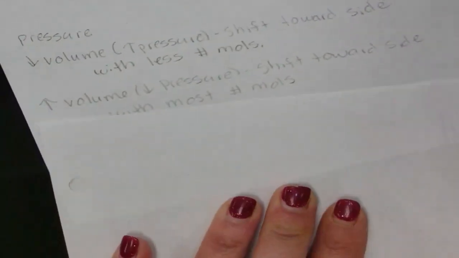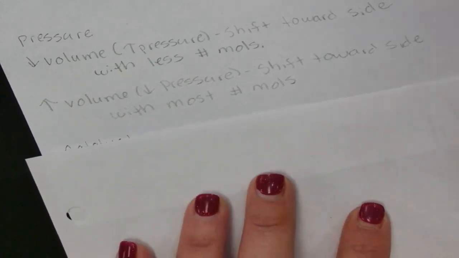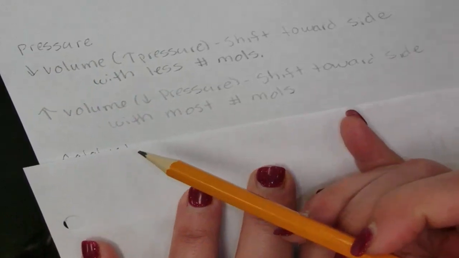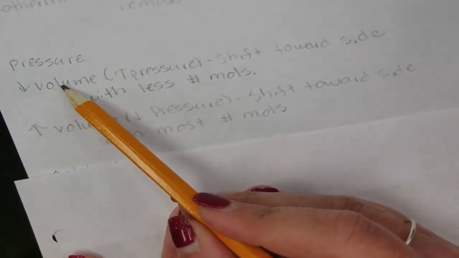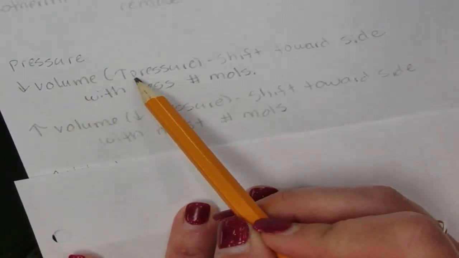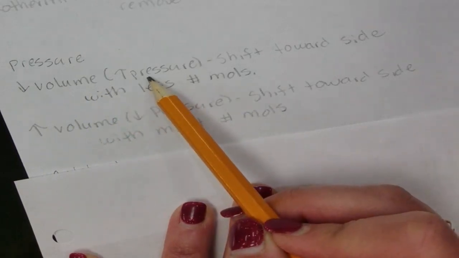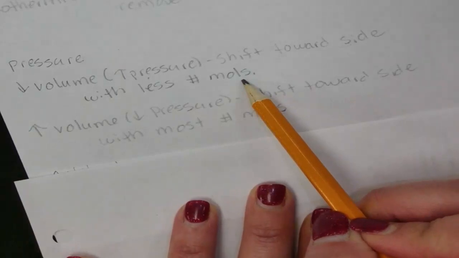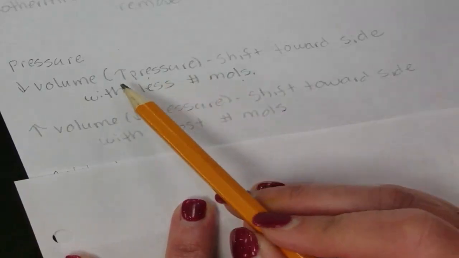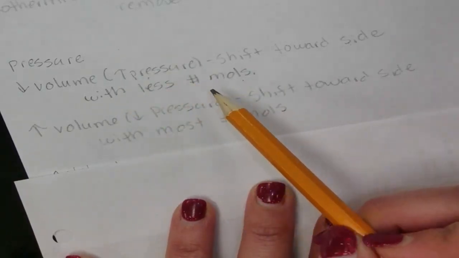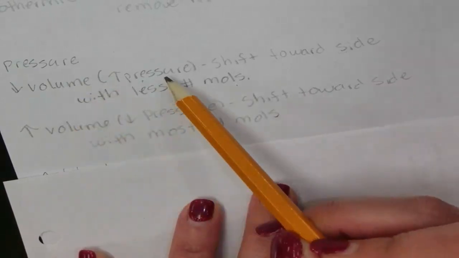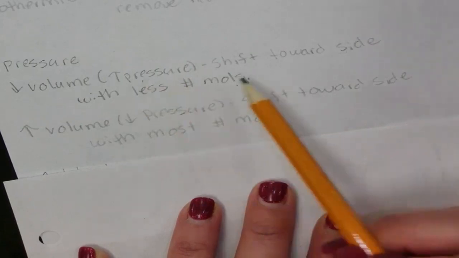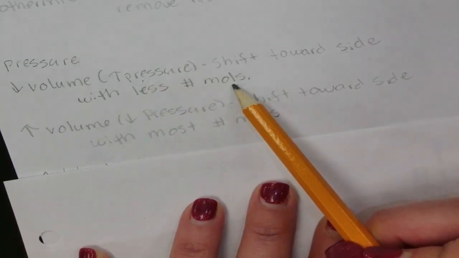Pressure. Another way to think about pressure is through volume. We know that pressure and volume are inversely related. So if I decrease volume, that means I increase pressure. If I increase pressure, I have more collisions. So I'm going to shift toward the side with the fewer number of moles. All right, so think about it in terms of logic. How do I get back to where I was? If I have more collisions, I need less. So how am I going to get less collisions? The side with less gas.